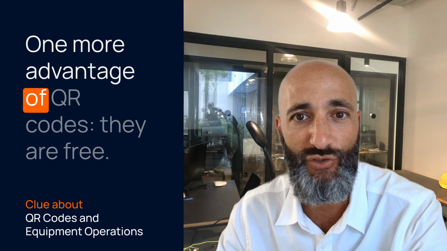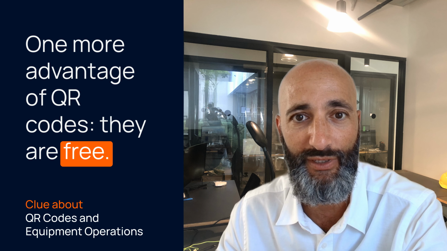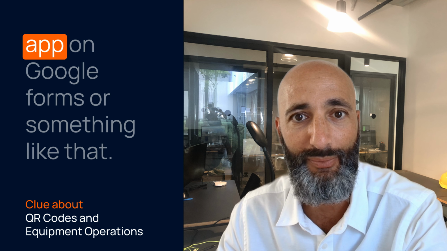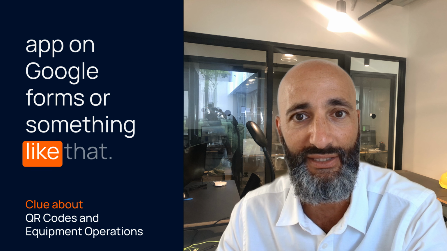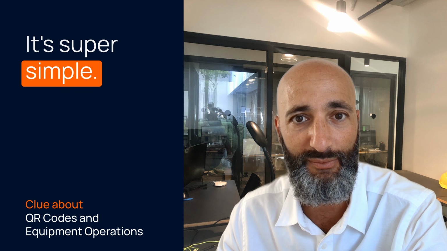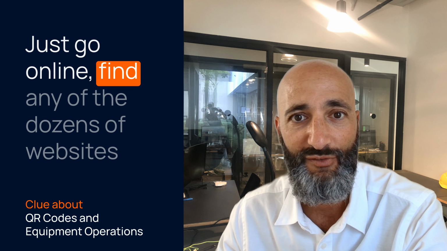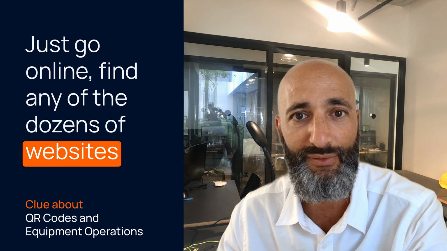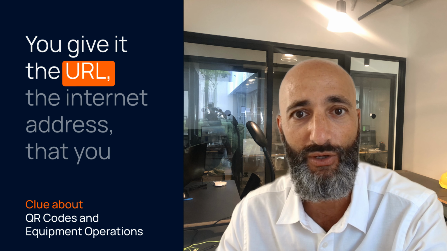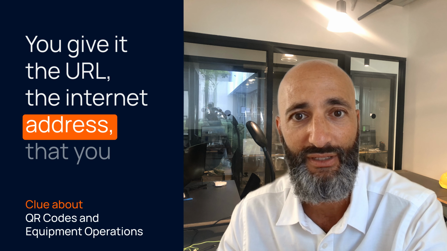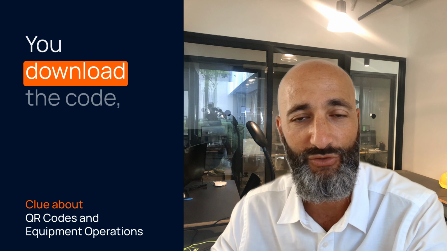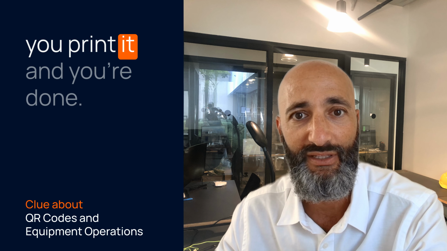One more advantage of QR codes: they are free. So if, for example, you created your own little form app on Google Forms or something like that, and you want your operators to be able to use it, it's super simple. Just go online and find any of the dozens of websites out there that can help you generate a QR code. You give it the URL, the internet address that you want the QR code to direct to, and that's it. You download the code, you print it, and you're done.